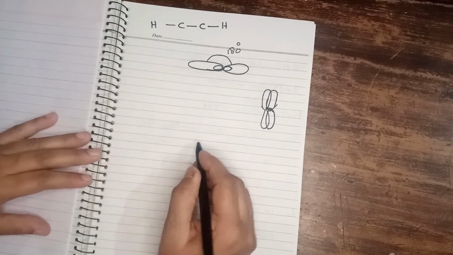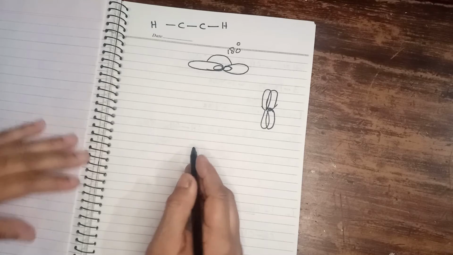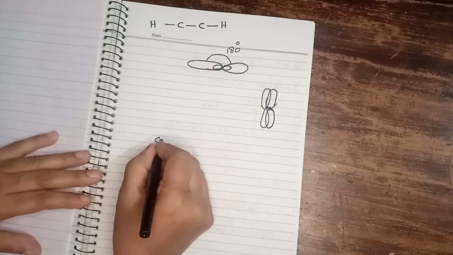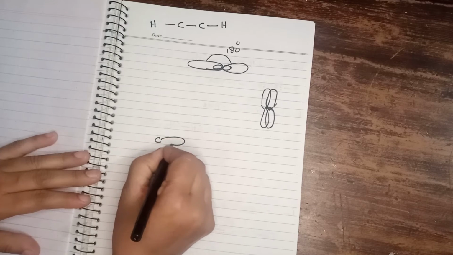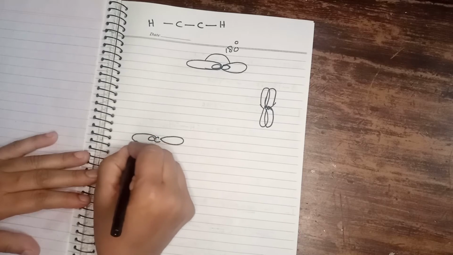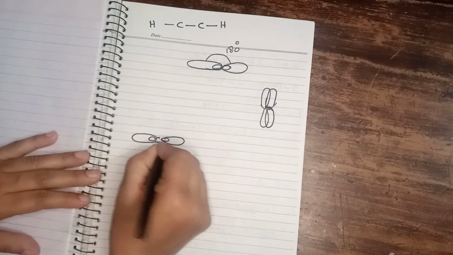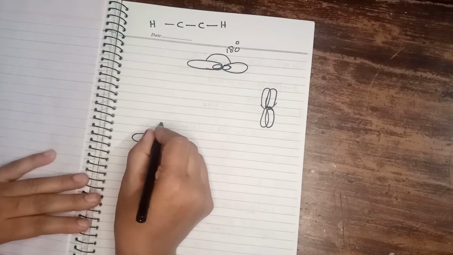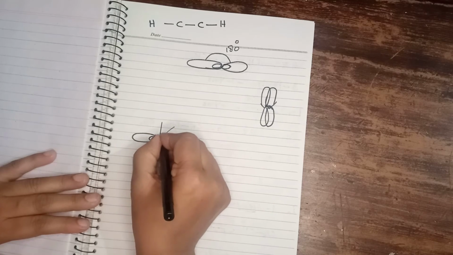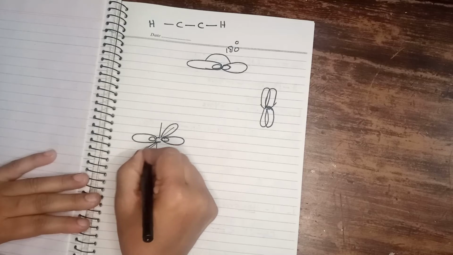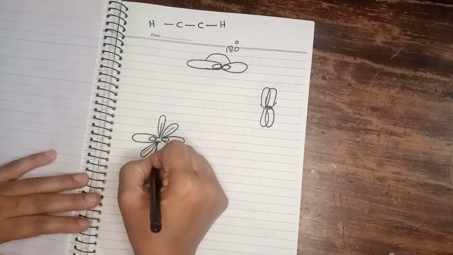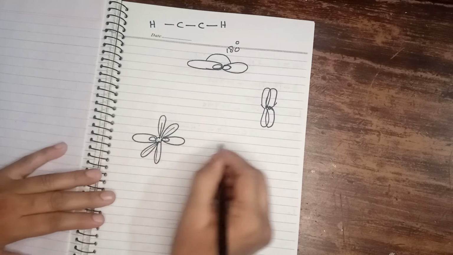Let's see how the sigma bond is formed between carbon atoms. This is the carbon, and here are the sp hybridized orbitals of the carbon atoms, two sp hybridized orbitals, while this is the 2py orbital of one carbon and the 2pz orbital of this carbon atom.